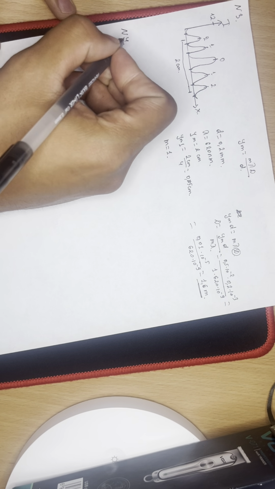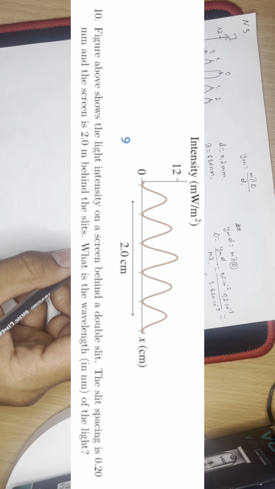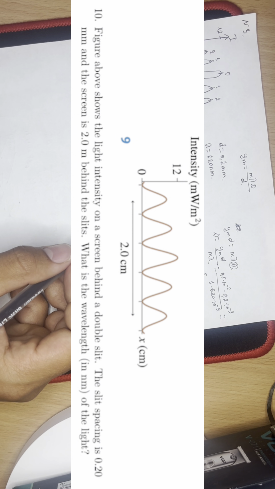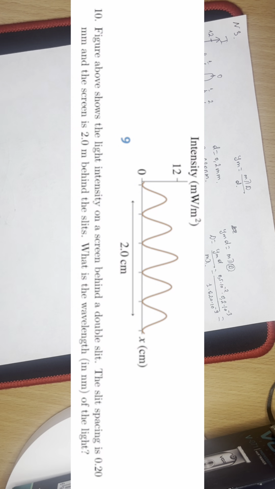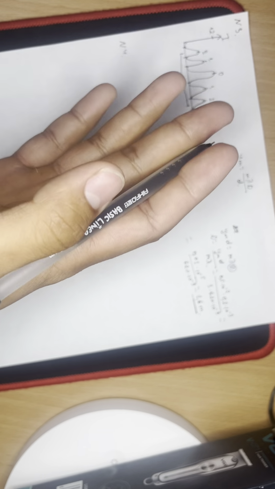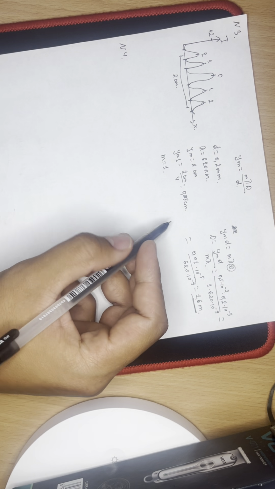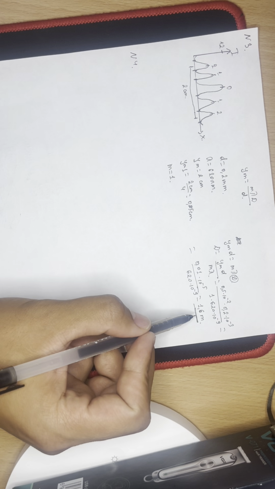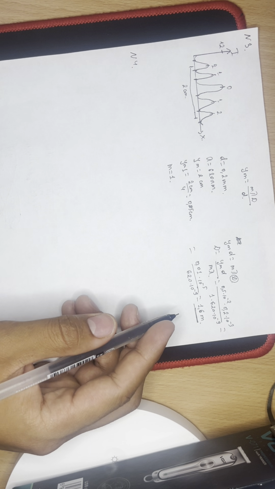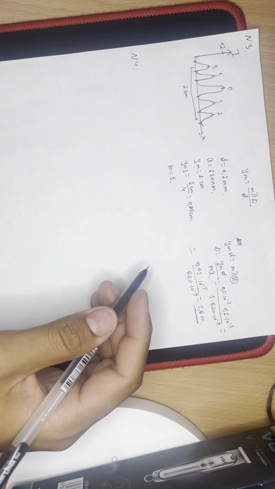Number 4. Figure 33.9 shows the light intensity on a screen behind a double slit. The slit spacing is 0.2 millimeters and the screen is 2 meters behind the slits. What is the wavelength in nanometers of the light? We need to find the wavelength of the light. We have the same information, but instead of 1.6 we have the distance from the slits to the screen, which is 2 meters.